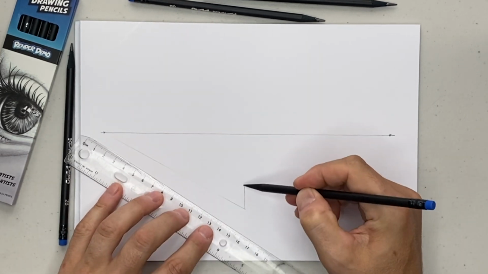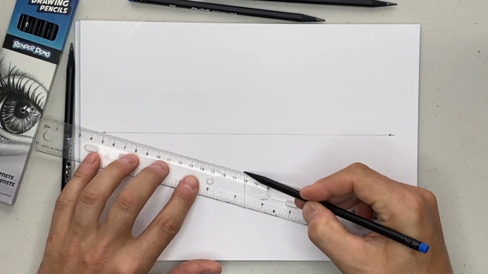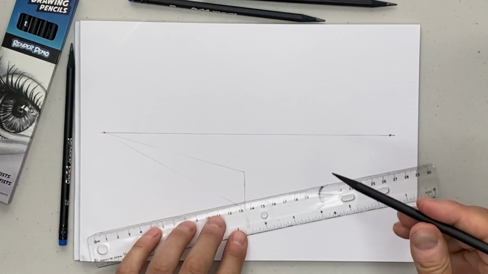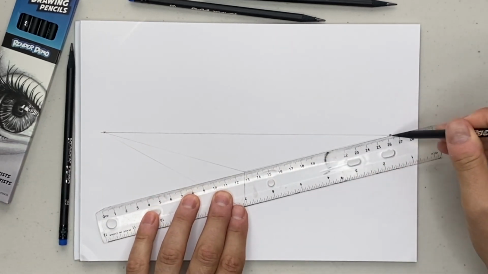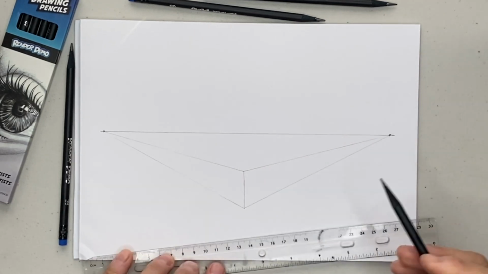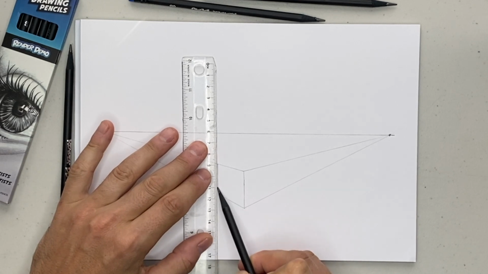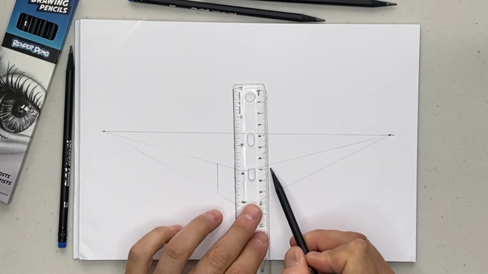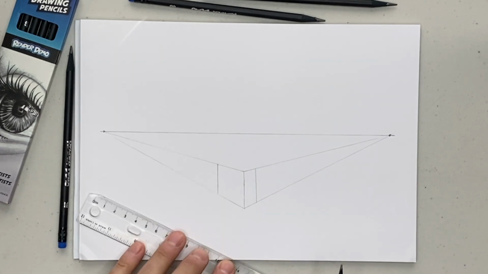Let's make this a little bit bigger. We'll do the same steps. We'll draw a vanishing point left, we'll draw 2 to the right, and then we'll pick a shape thickness like that, and maybe we'll do more of a rectangular form.